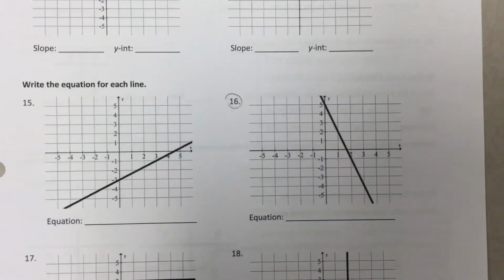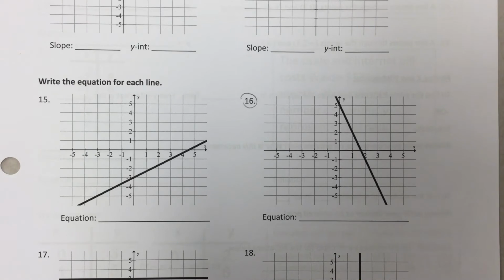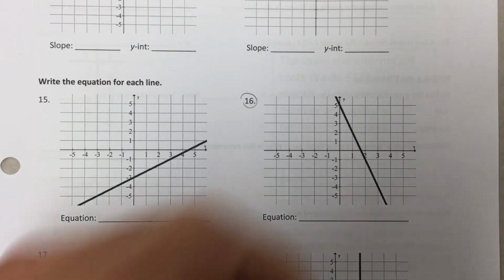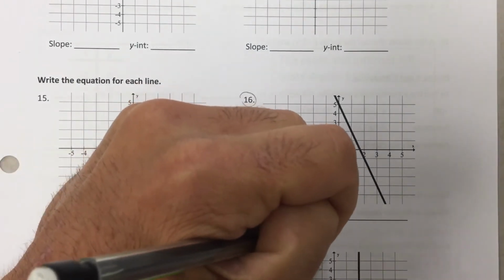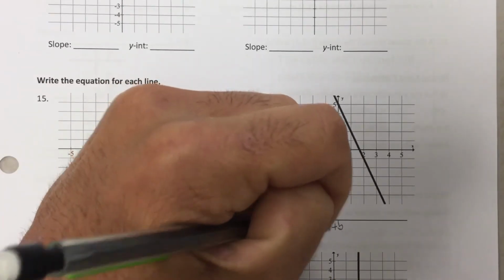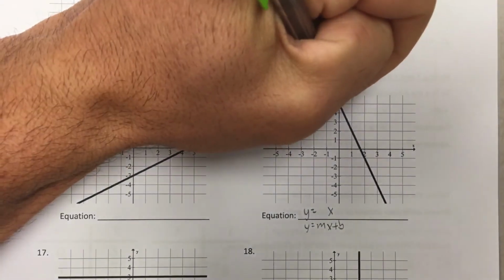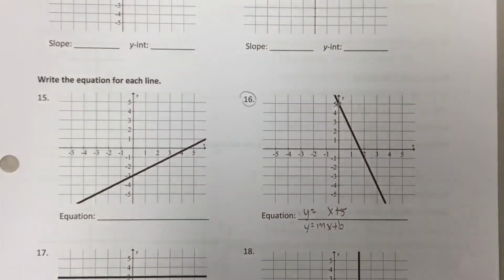All right, number 16, we're going to do that one next. It just says write the equation for the line. So again, equation for the line equals y equals mx plus b. So y always stays as y, x stays as x. I got to find my y-intercept. That's probably the easiest. That's right here. That's at 5. So it's going to be plus 5 at the end.